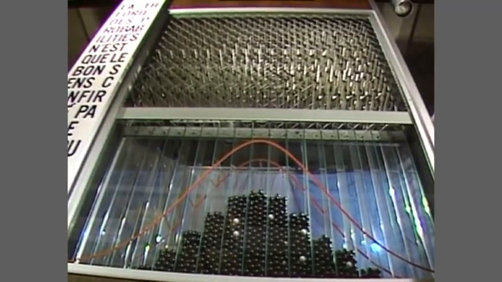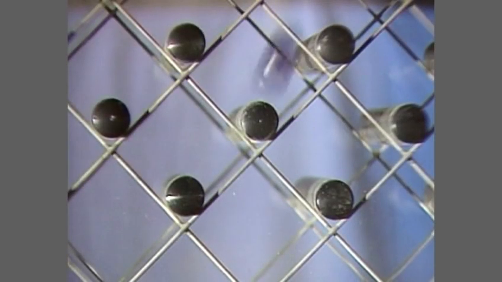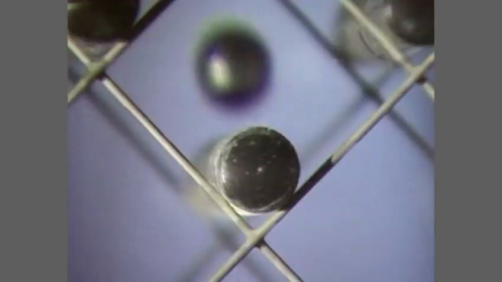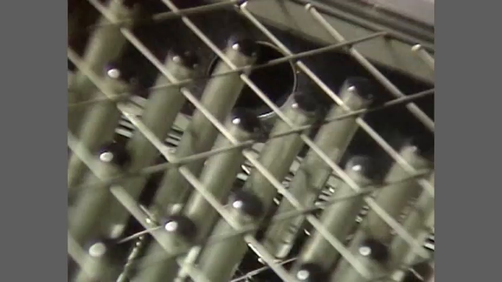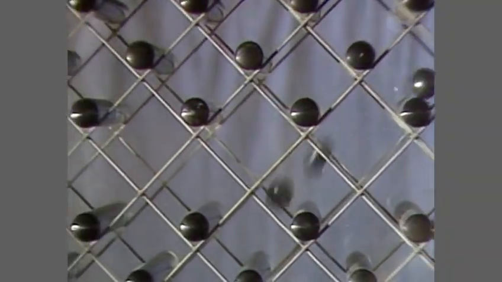A device called a quincunx illustrates the idea of a binomial setting. The ball has only two choices when it hits a peg, to go left or to go right. Those are the success or failure options in this case. In addition to a situation having only two possible outcomes, there are three more conditions that must be true in order for it to be in the binomial setting.